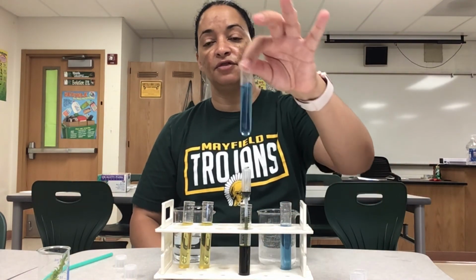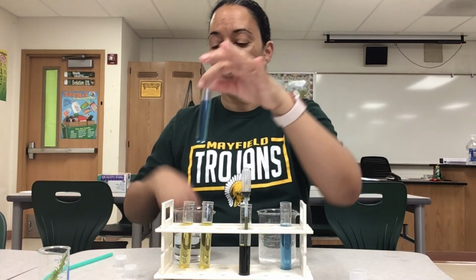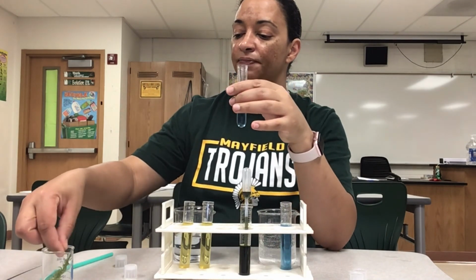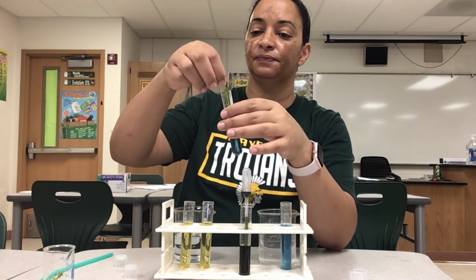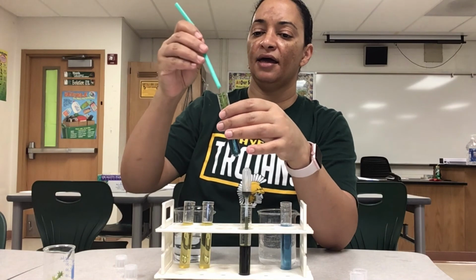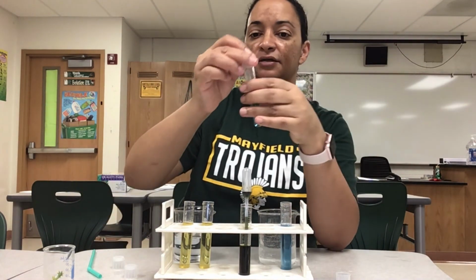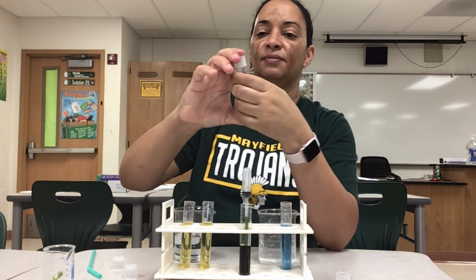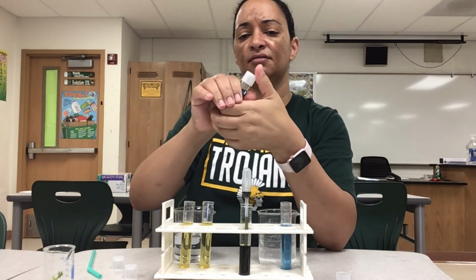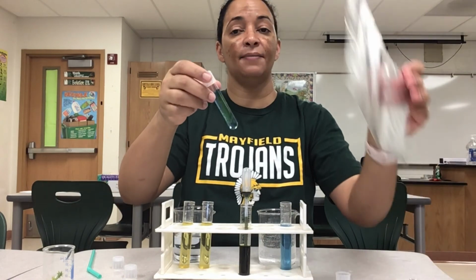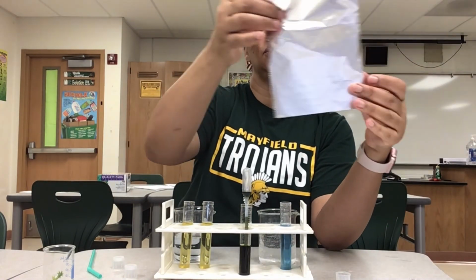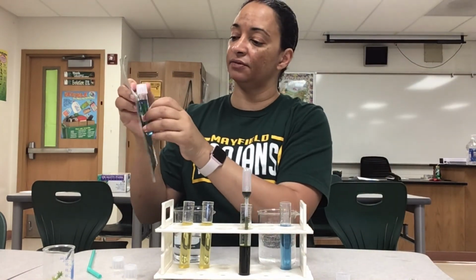So for this one that is neutral right now, I'm going to take one of my sprigs of Elodea and put it in there. Okay, and I am going to put a lid on it. Oops, hold on, let me get my lid. Okay, push it down nice and tight. Get it to snap on there. And then I'm going to wrap it in aluminum foil so that no light can get in here.